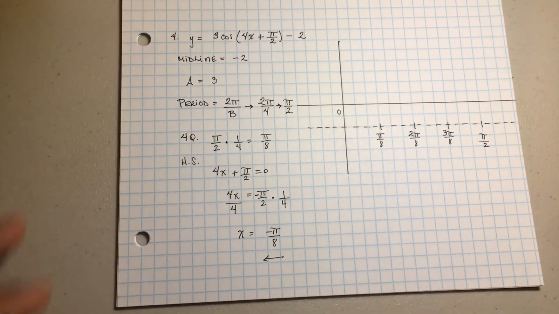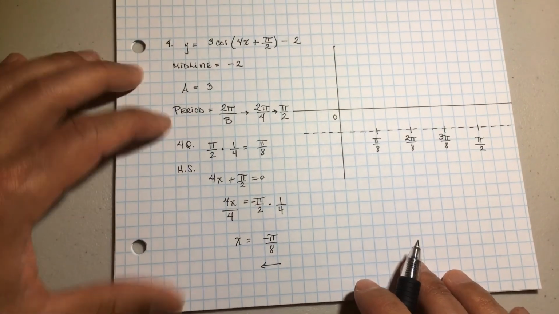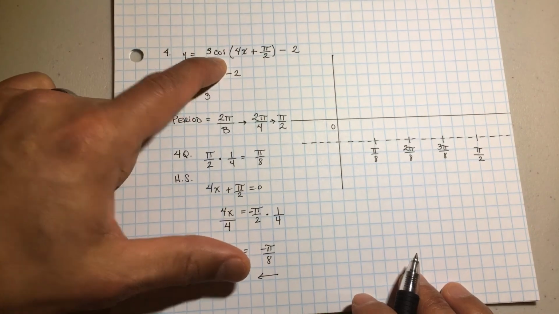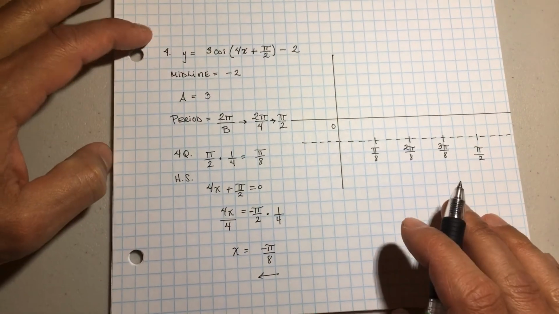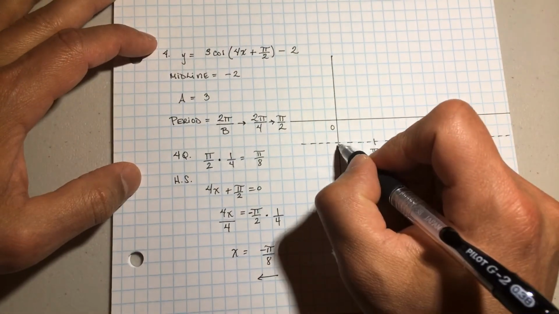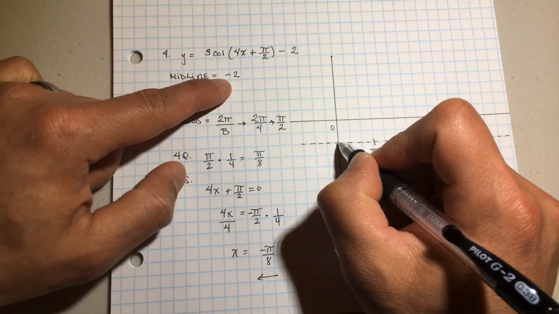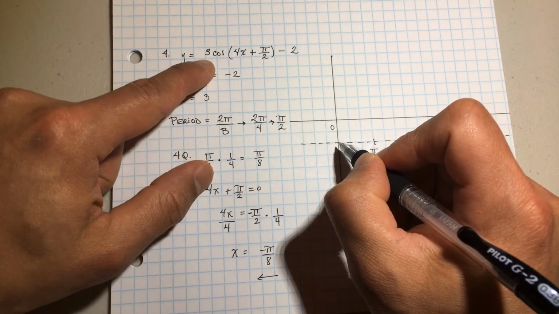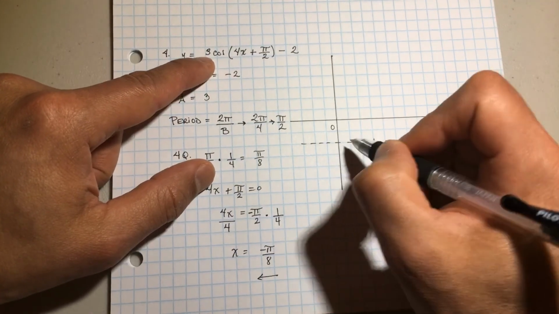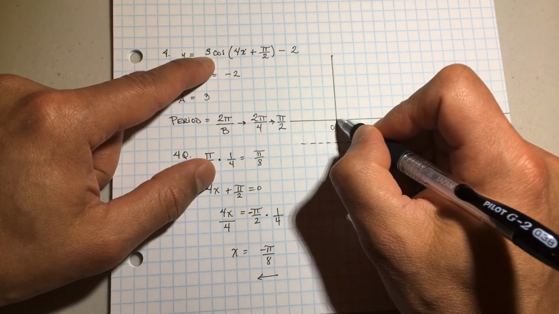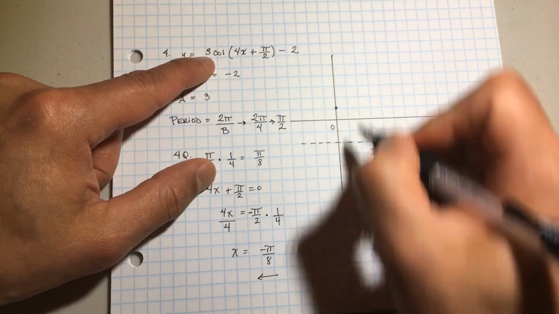So let's go ahead and start graphing it now. So where do we start? Cosine. Cosine starts at the amplitude. So we're not going to start here. This is the midline. What's my amplitude? -2. I'm sorry, the amplitude is 3. Okay? So we're going to count 3. 1, 2, 3. There it is right there.